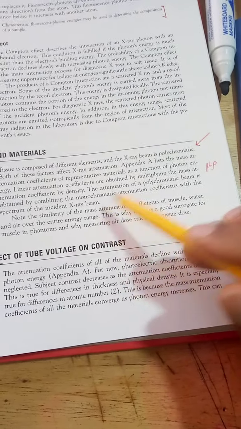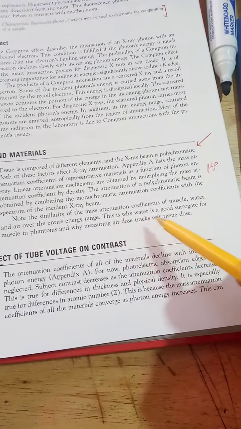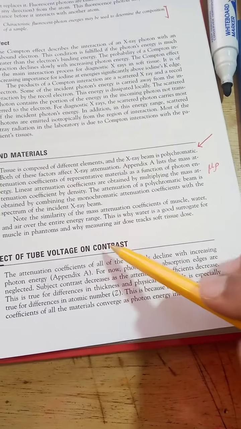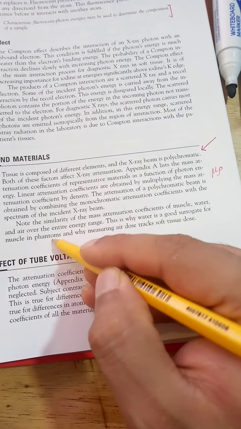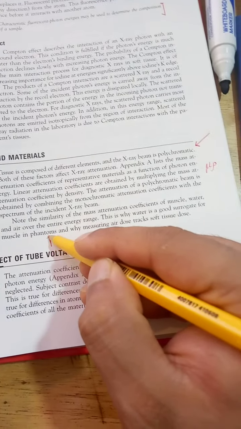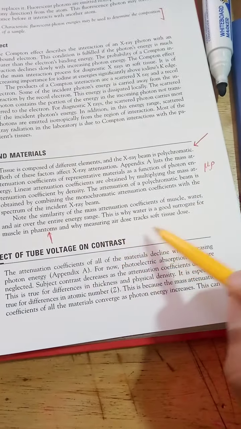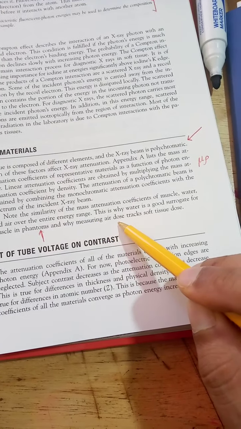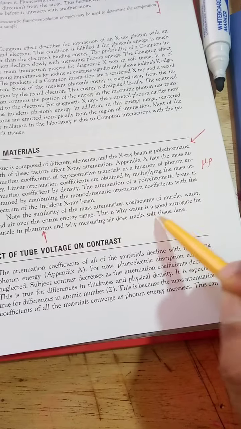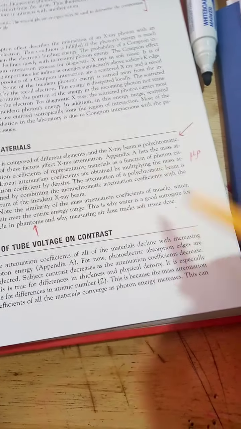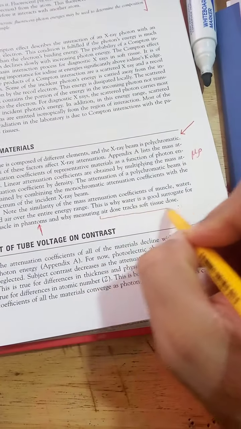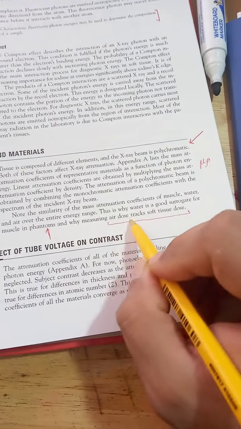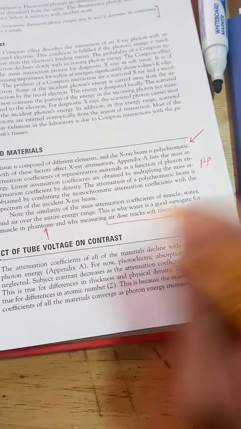Note the similarity of the mu of muscle, water and air over the entire energy range, which we did for iodine. This is why water is a good surrogate for muscle in phantoms. Phantom meaning empty statues used for research. Why measuring air dose tracks soft tissue dose. So, a bit of a tongue twister. Why measuring air dose tracks soft tissue dose.